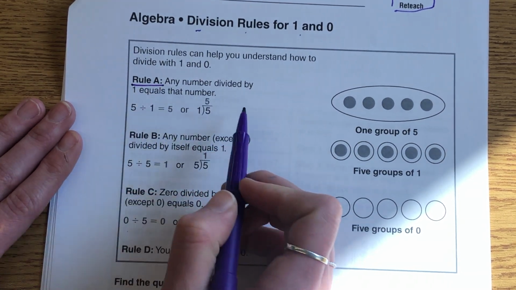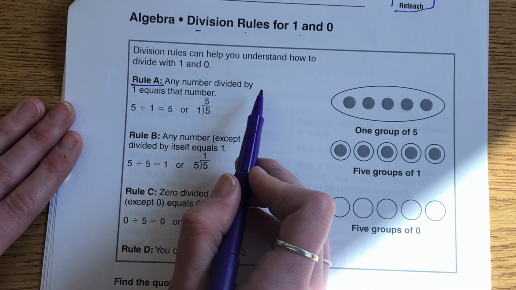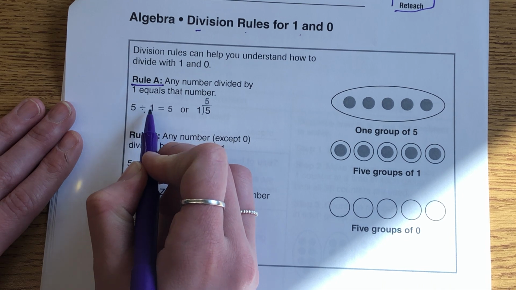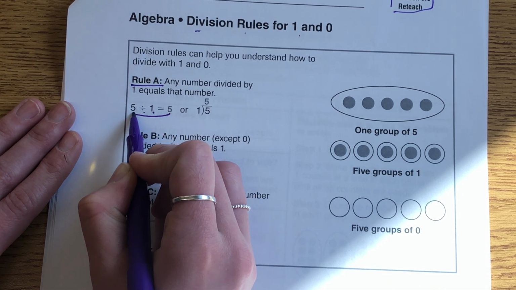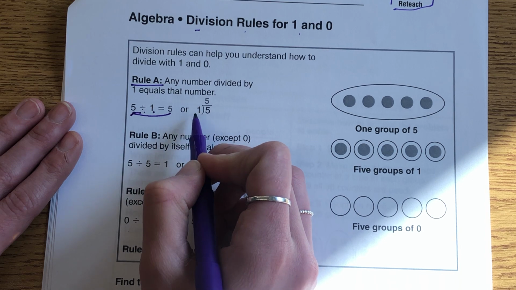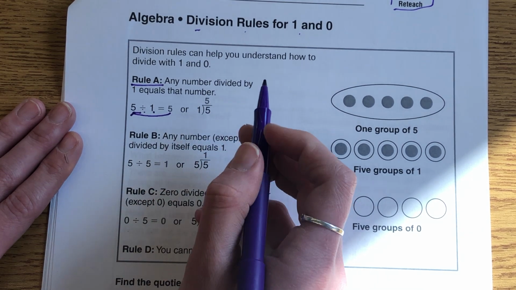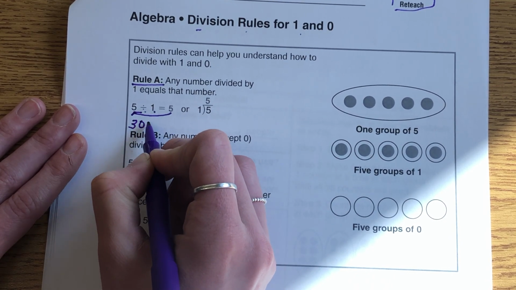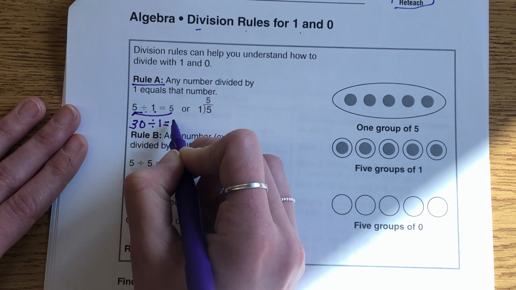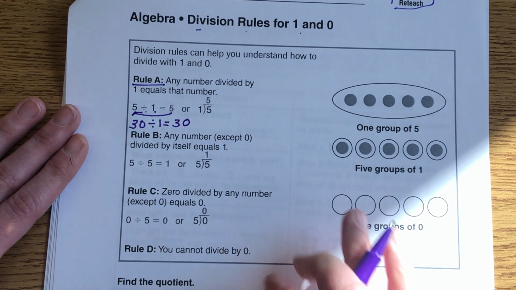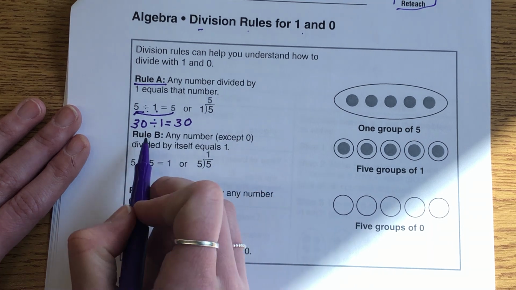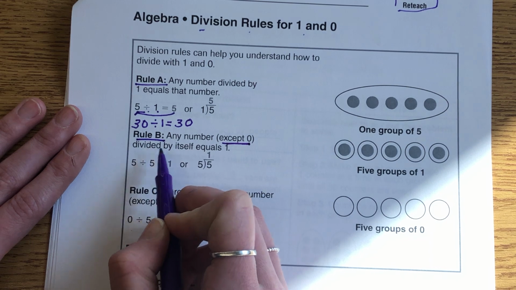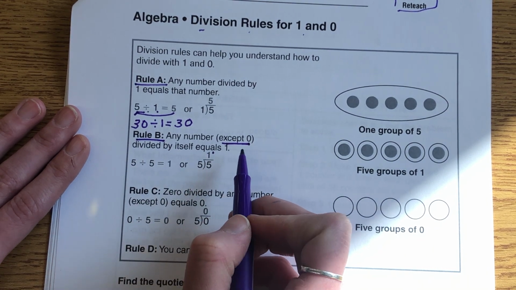Rule A, any number divided by 1 equals that number. So 5 divided by 1 would equal 5. If I were to apply another number, 30 divided into one piece would equal 30. All right? Rule B, any number except 0 divided by itself is going to equal 1.